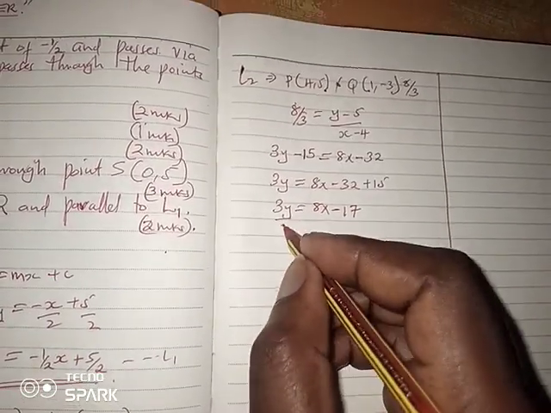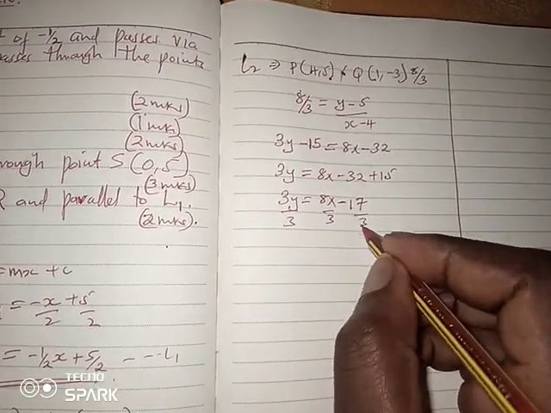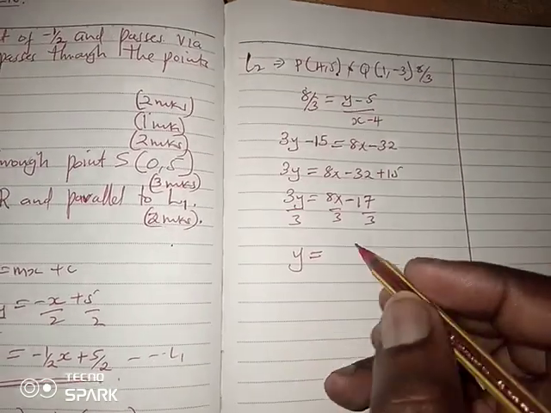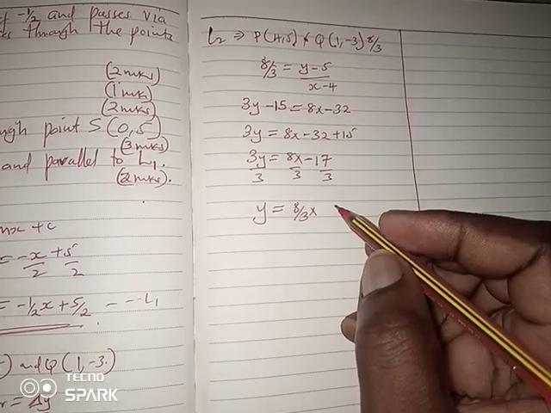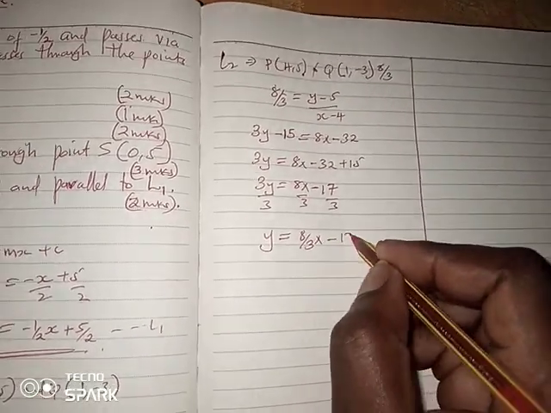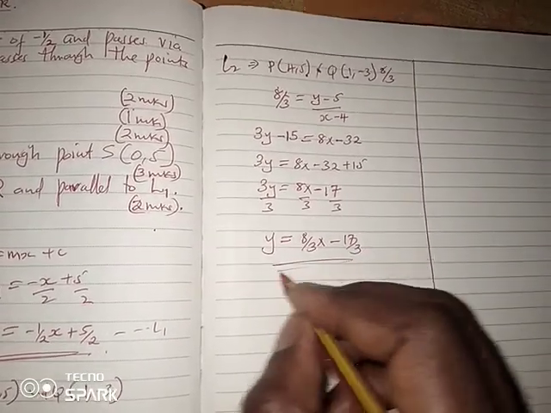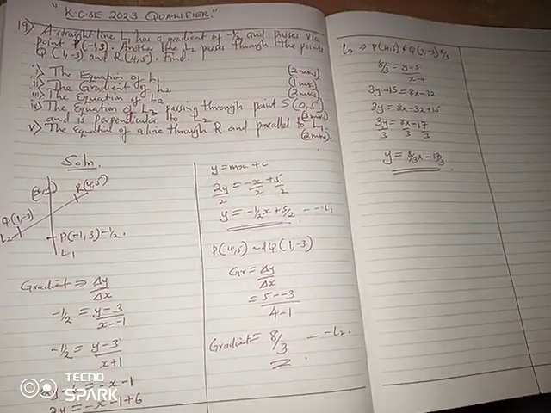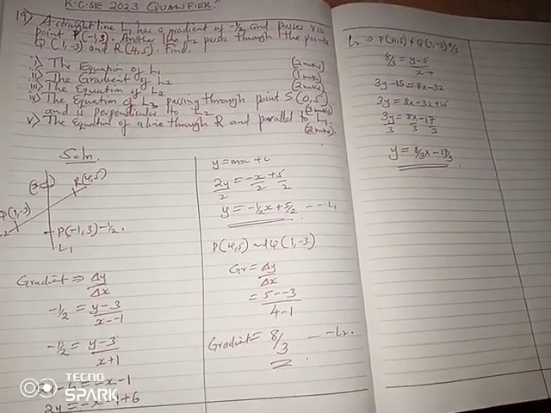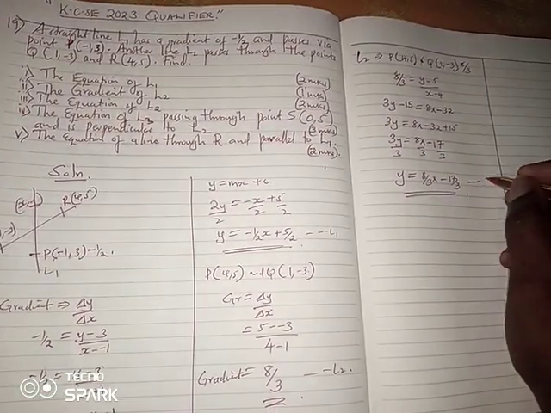Leaving our equation in the right format, y equals 8 over 3 x minus 17 over 3. So that is the equation of L2.